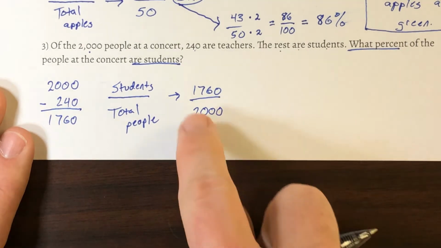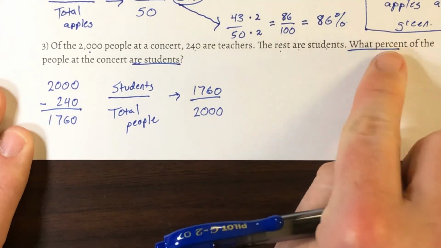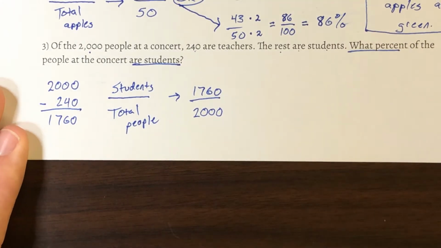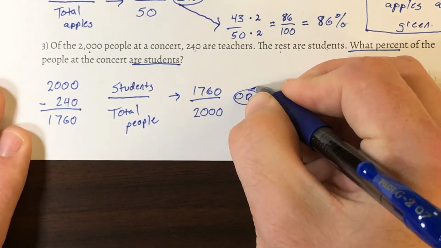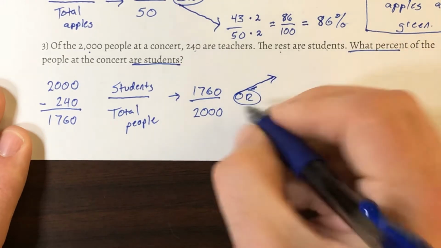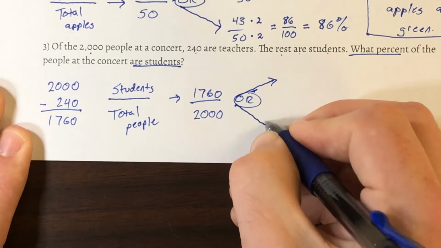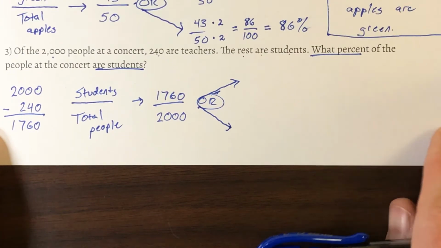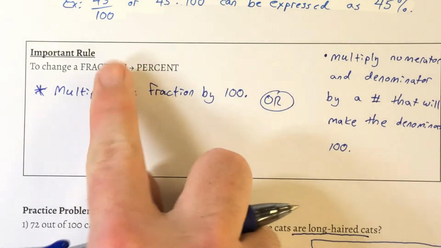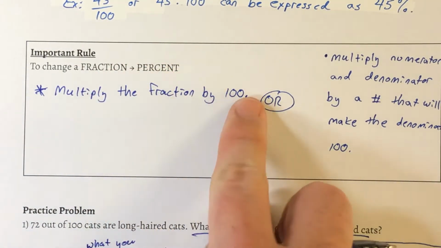All right, I have a fraction. I don't want a fraction. I want a percentage. So we're going to do this both ways. We're going to convert our fraction to a percentage. Let's use the primary rule first, which states to change a fraction to a percent, multiply by 100.